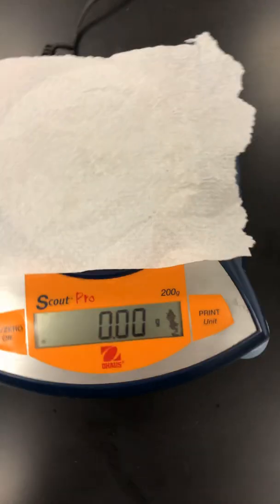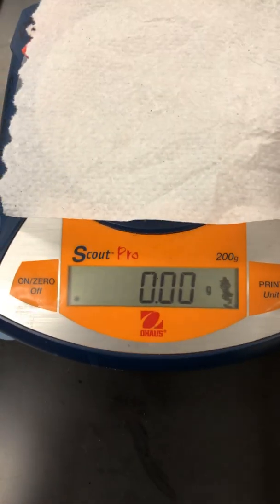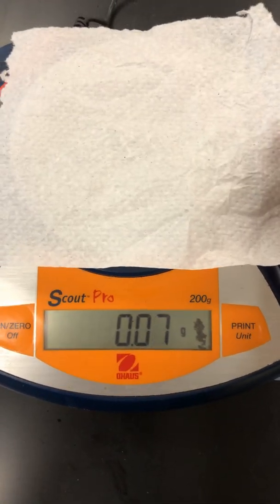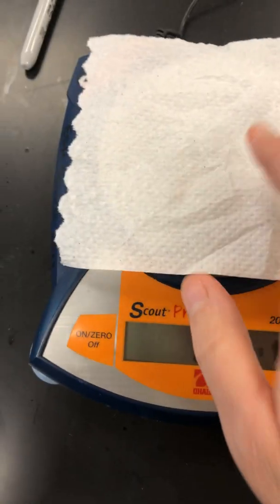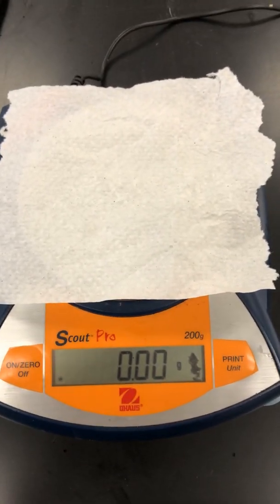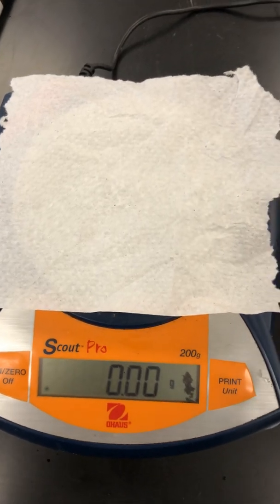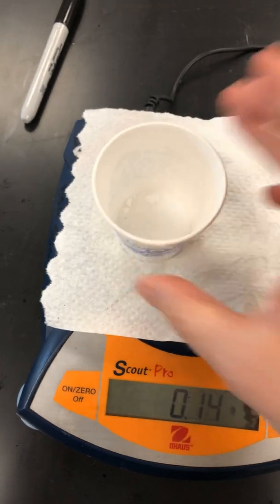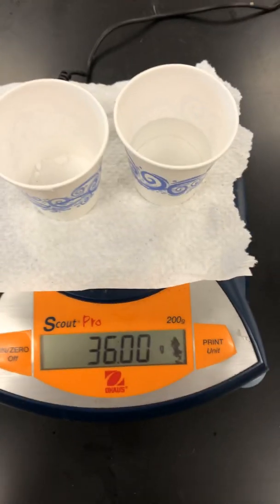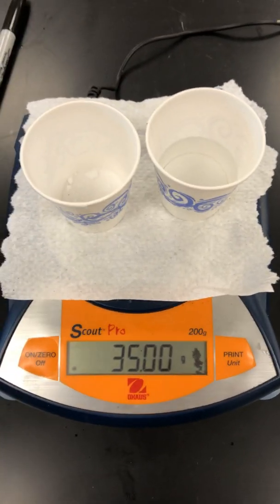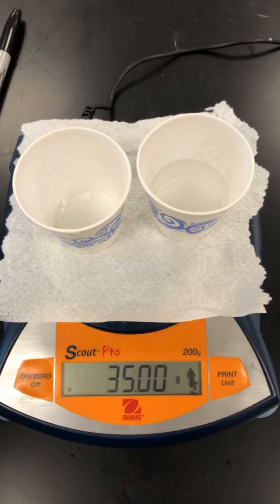So I have them on, here's my digital balance. I have a piece of paper towel on the pan. So for the filming, it creates less of a glare. So I'm going to zero out the mass of the paper towel. Okay, and here is my paper cup containing regular table salt. And here is my cup with water in it. So now I can record the total mass of the salt and water before I mix them together.